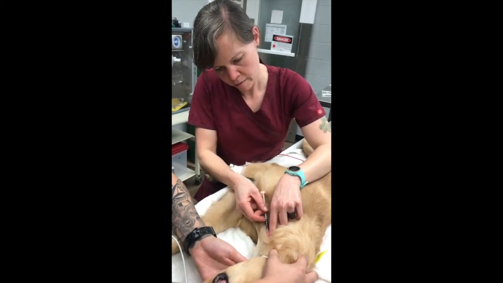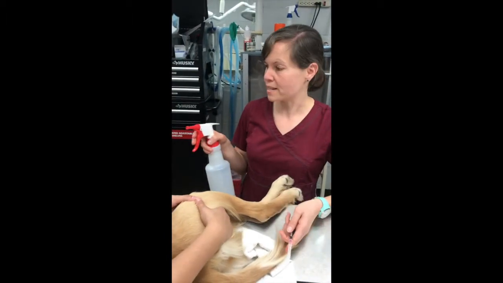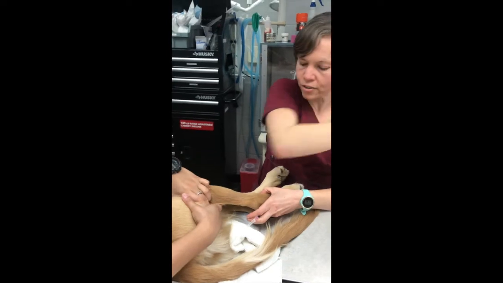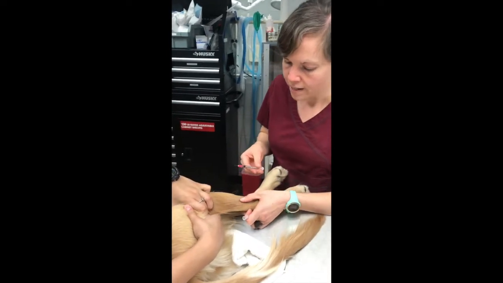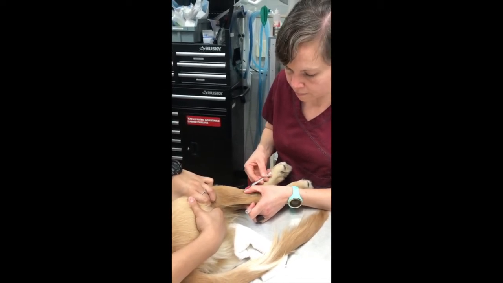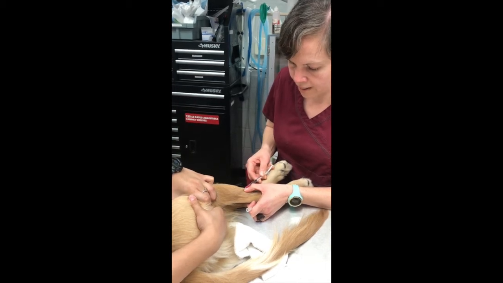There we go. Okay, so we're going to draw blood from the saphenous vein of our canine patient. I'm going to use a little bit of alcohol just to better see the vein. I have someone holding off the vein above. You can see it pop out there. Just enter in, bevel up. There we go.